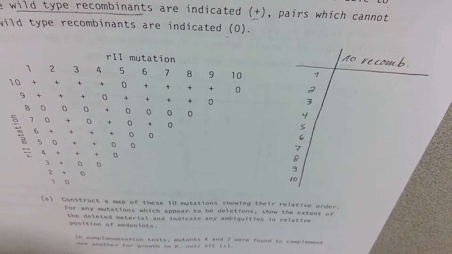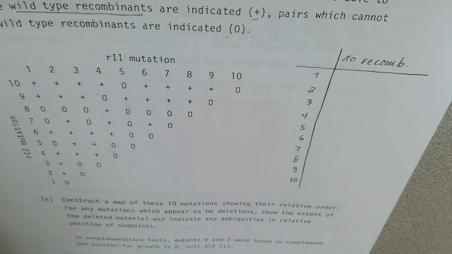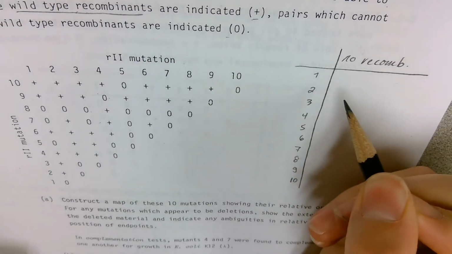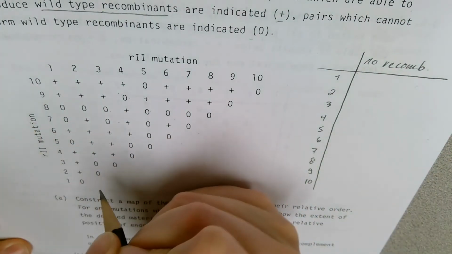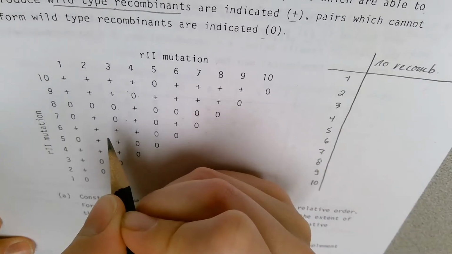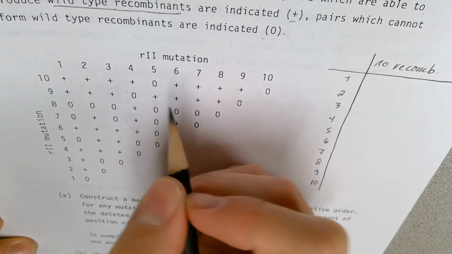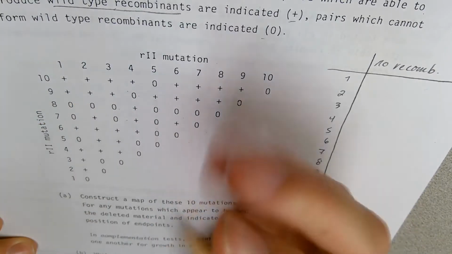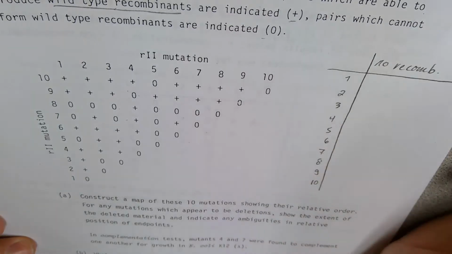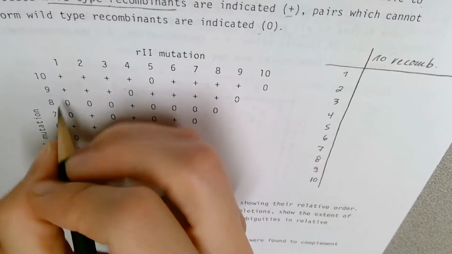Now we're going to go through our list of mutants, look over here at our data, and see what other mutants each mutant doesn't jive with. So let's start with number 1.